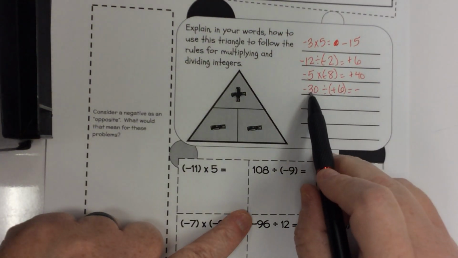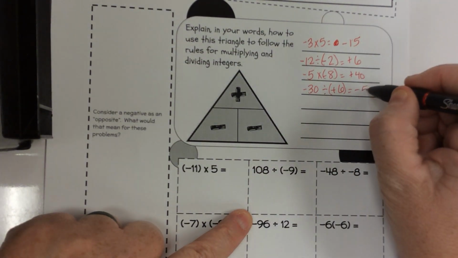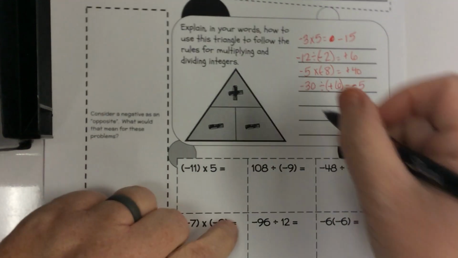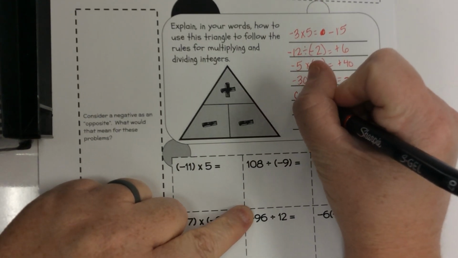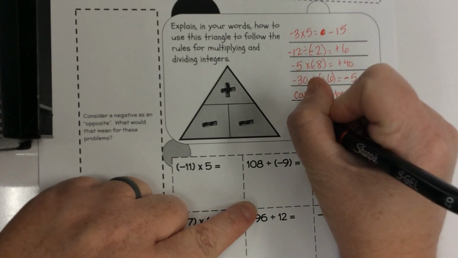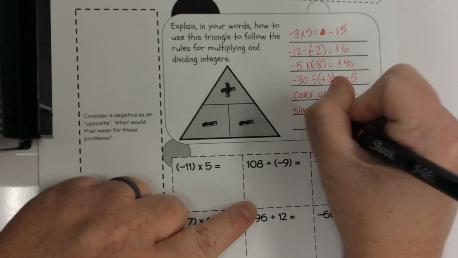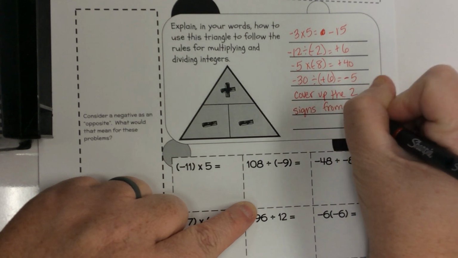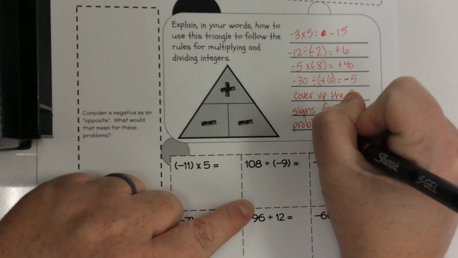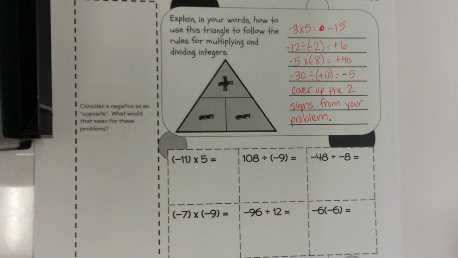And all I have to do is say, what's 30 divided by 6? 5. And I know my answer is negative because of my rule here. Okay, cover up the two signs from your problem. Okay, your answer is whatever sign is left over.